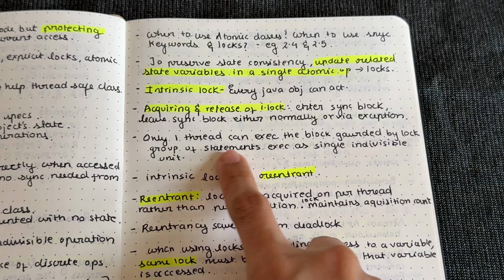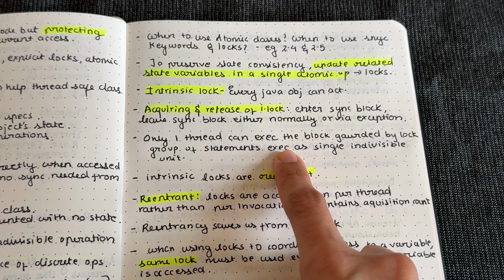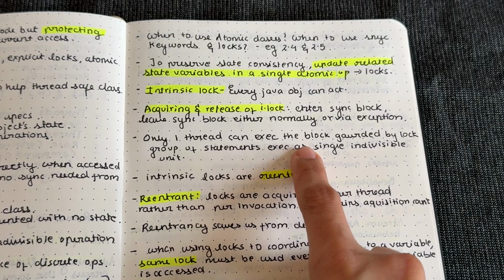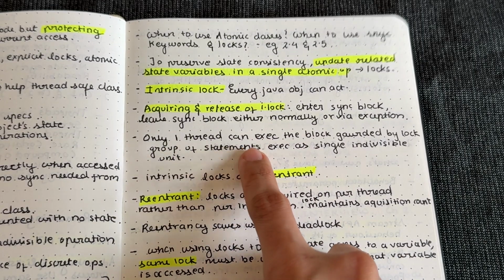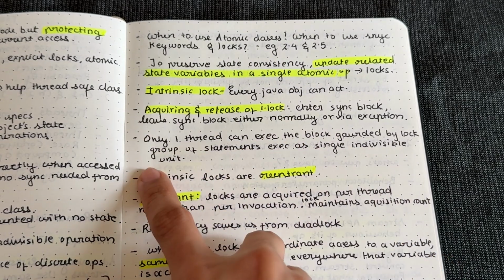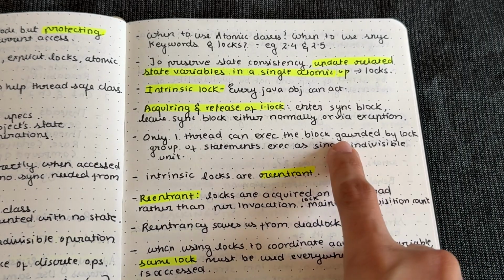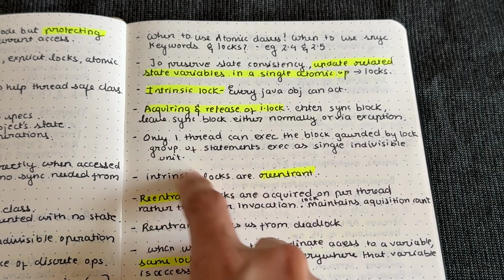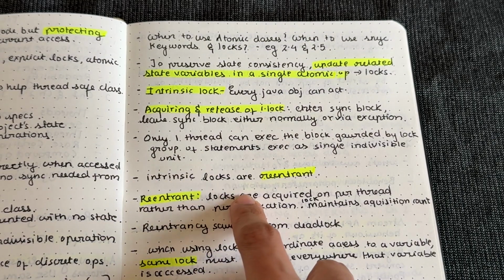So when a thread enters a synchronized block, it acquires the lock, and no other thread is allowed to execute the code unless this thread finishes the code. That's what makes the group of statements a single indivisible unit. So that's what makes the compound action one atomic action. And that's what gives us thread safety.